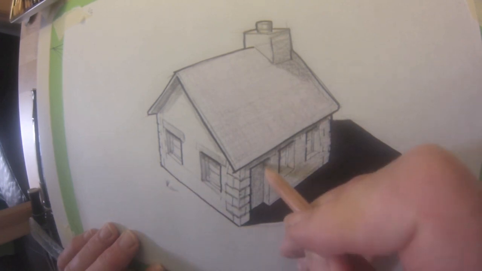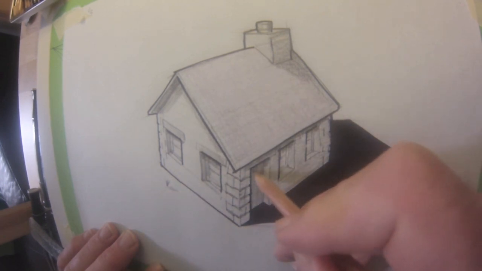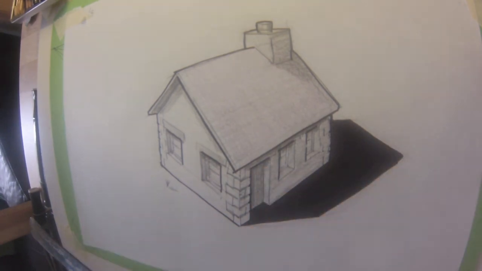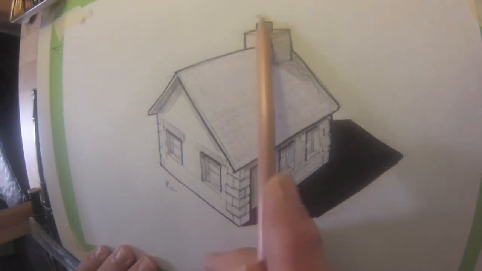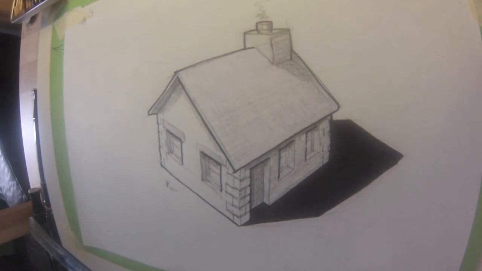A little bit of grass, shadow at the side, just a little bit of detailing on the door, and I think we're about done. So from beginning to end, we put smoke, somebody's put the fire on. Enjoy your sketching.